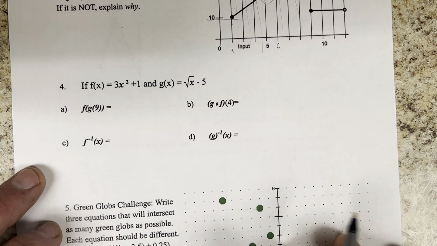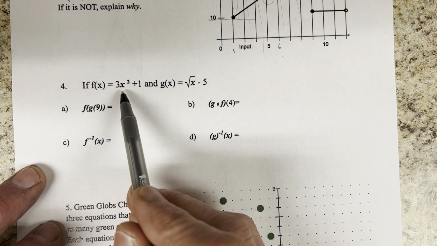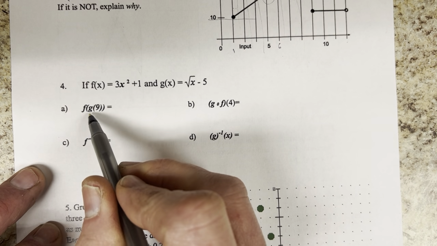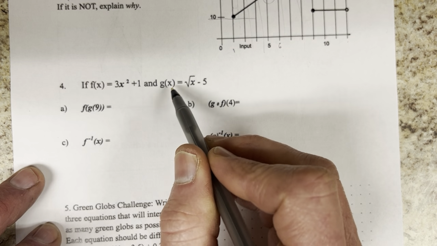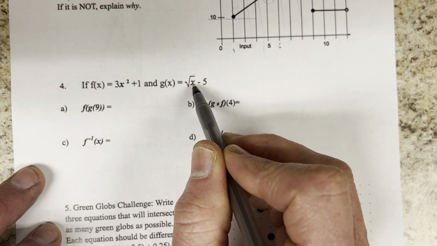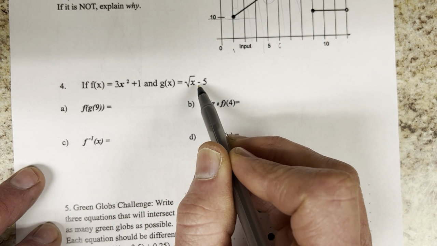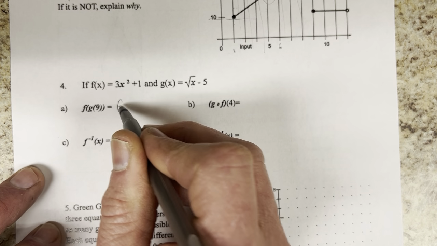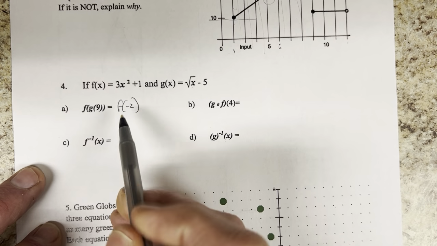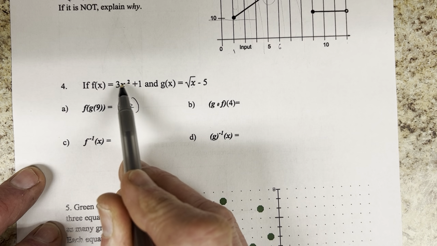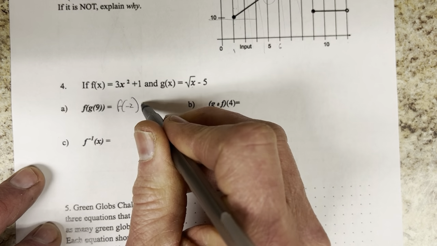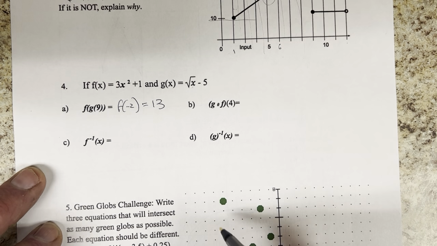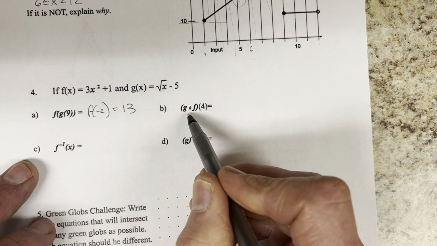Then here we've got function notation practice. What is g of 9? I plug in 9. G of 9, that's the square root of 9 is 3. 3 minus 5 is negative 2. So it's the same as f of negative 2. When I plug in negative 2, I get 4 times 3 is 12. It's lucky 13. Okay? This is the same thing, slightly different notation.